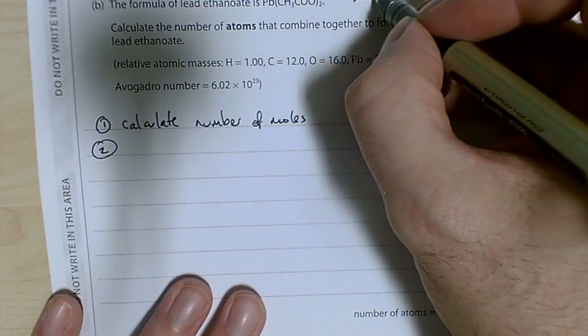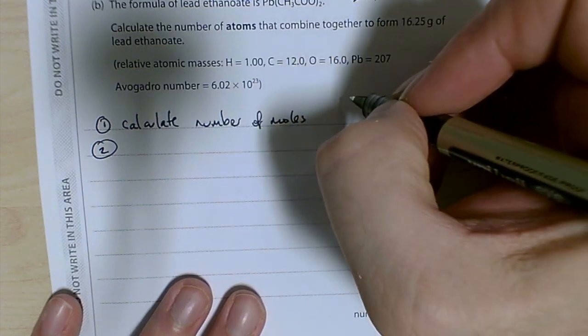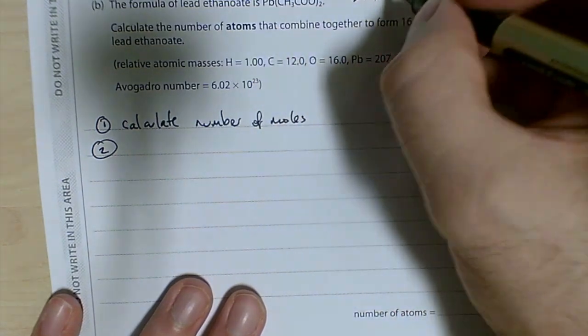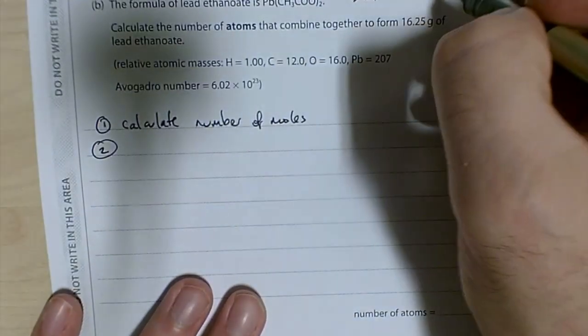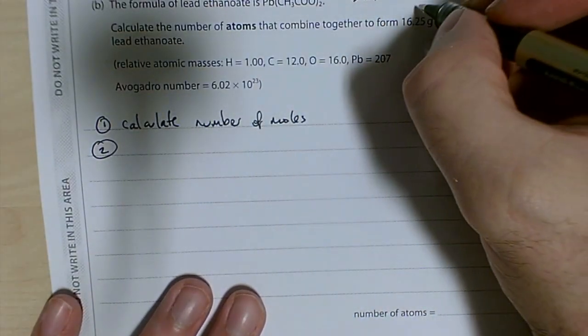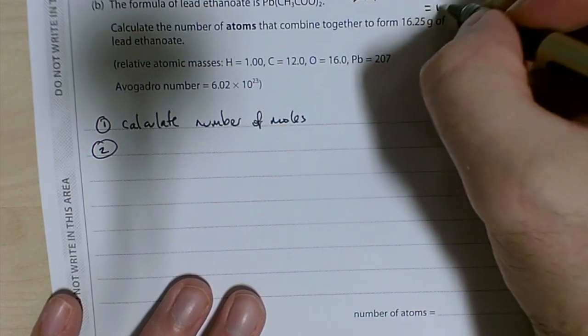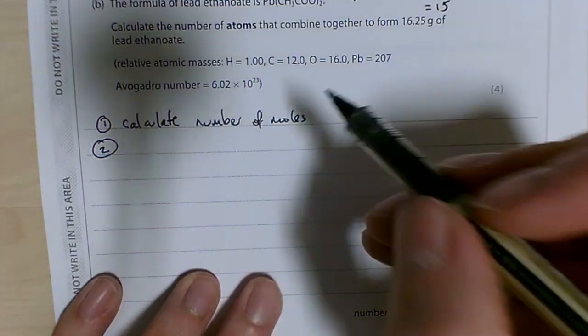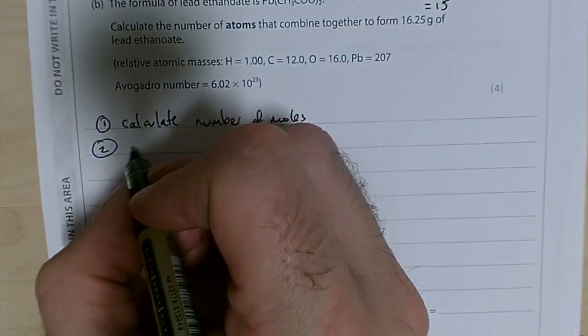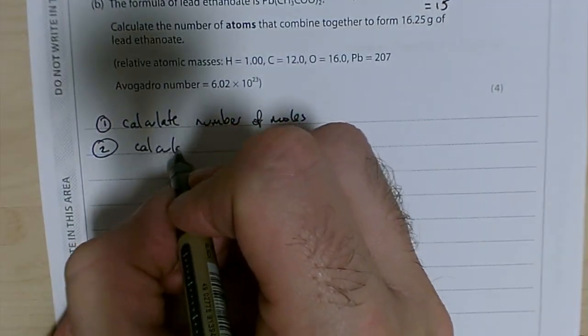So that gives us 7 atoms, but there's 2 of everything in the bracket, so we're timesing that by 2, which gives us 14. Then we're adding on a lead, so we've got 15 atoms in our formula. We're going to use that to calculate the number of atoms.